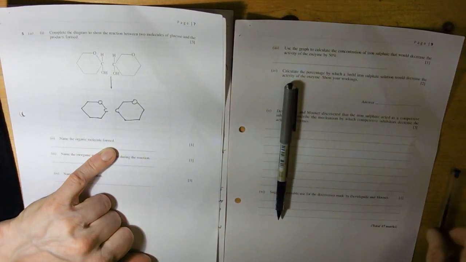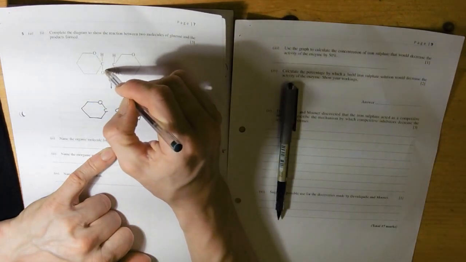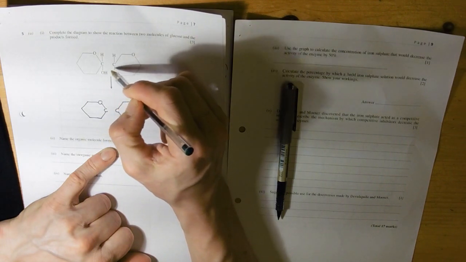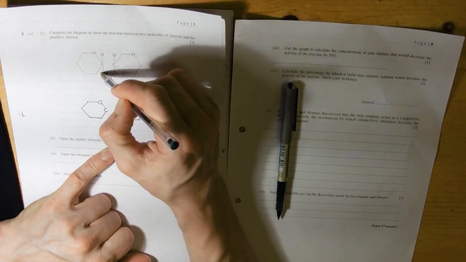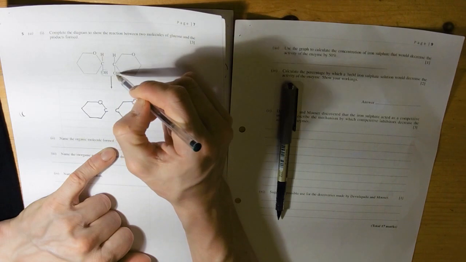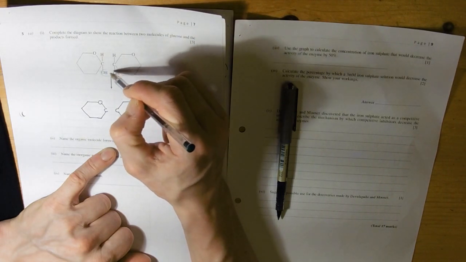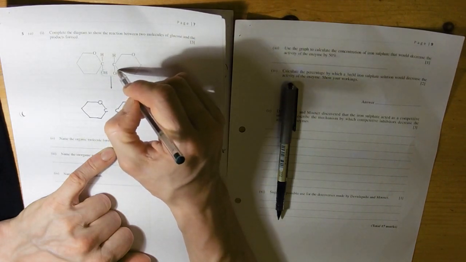But what's going to happen is we're going to lose water from this. Lose water from this one there, so H2O.